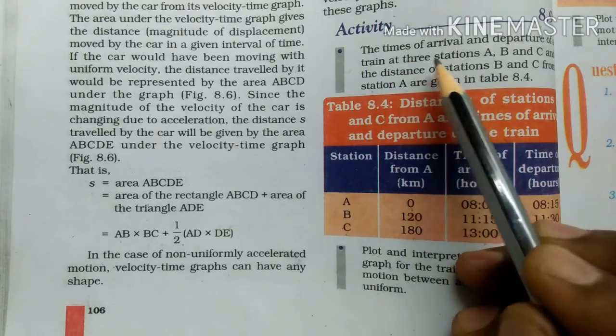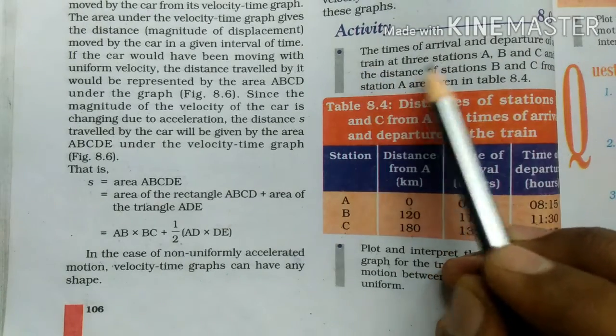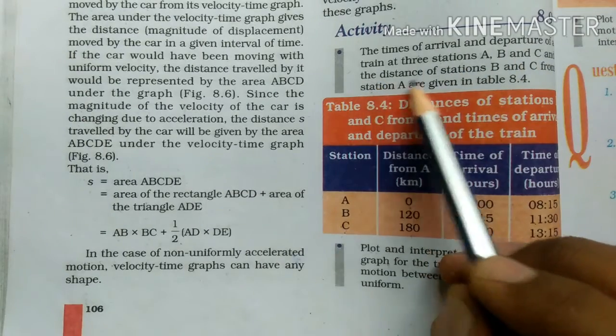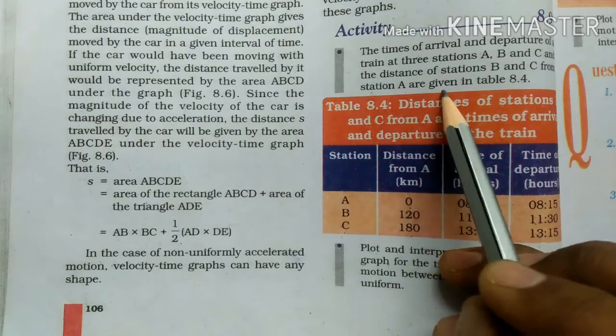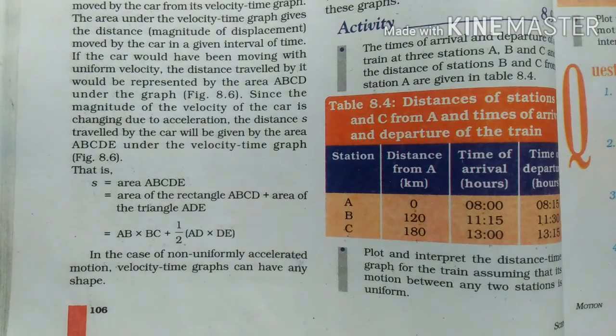The time of arrival and departure of a train at three stations A, B and C, and the distance of stations B and C from station A are given in table 8.4. Please students, put your textbook in front of you while watching this video and be ready with the graph paper, pencil, scale, eraser and notebook.